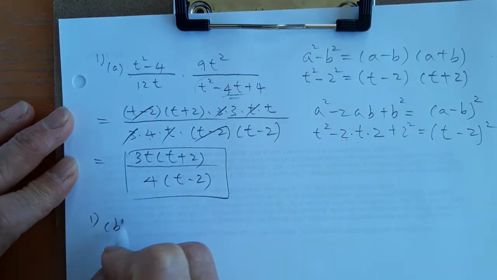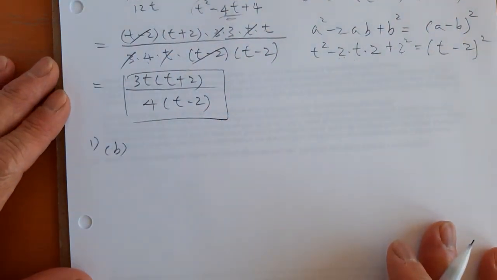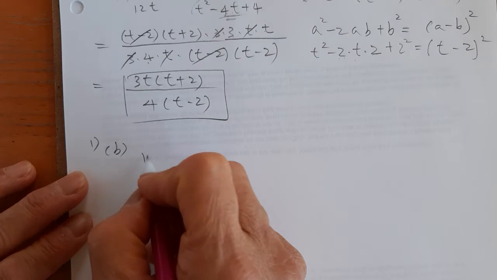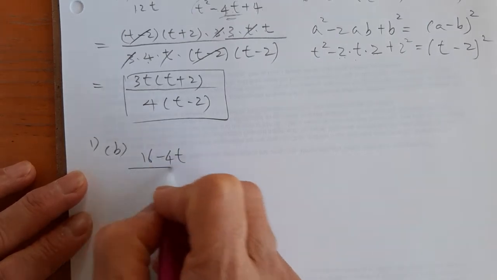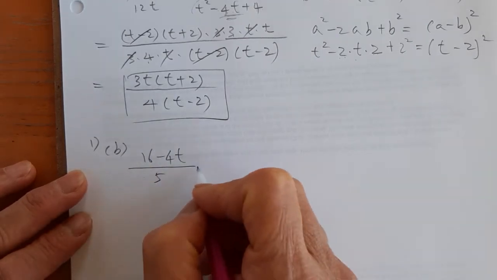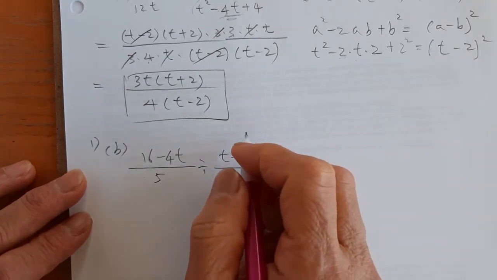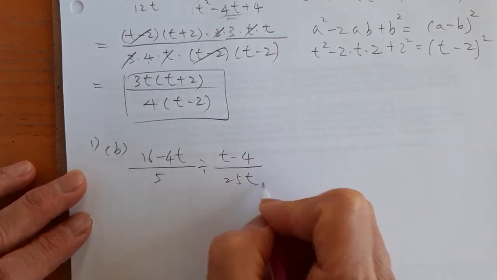And number 1b: (16 minus 4t) over 5 divided by (t minus 4) over 25t.